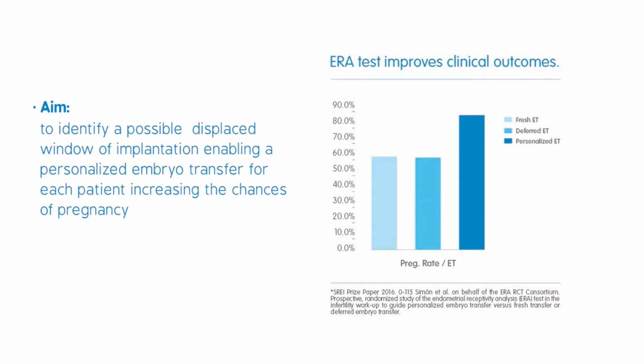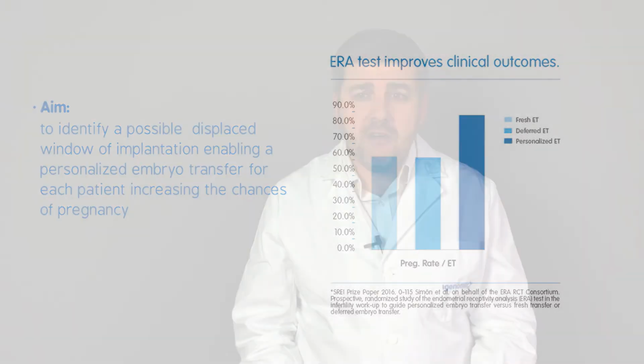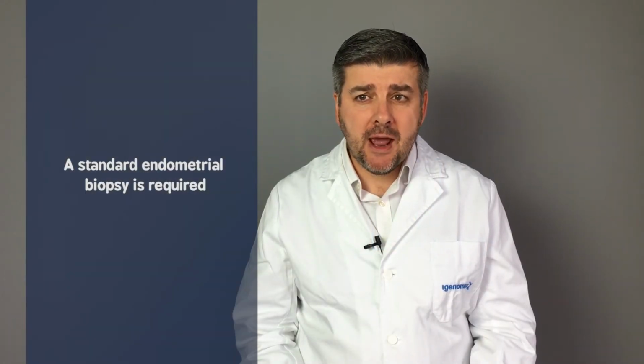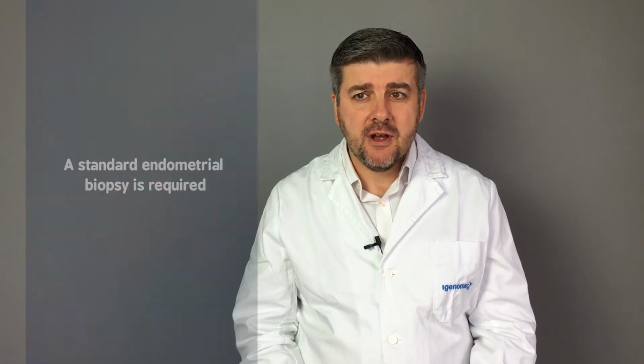for embryo implantation. The aim of the ERA test is to identify a possible displaced window of implantation, enabling a personalised embryo transfer for each patient, thus increasing the chances of pregnancy. The ERA test requires a standard endometrial biopsy that should be carried out under the same conditions for which a blastocyst transfer would be performed in a frozen thaw cycle.